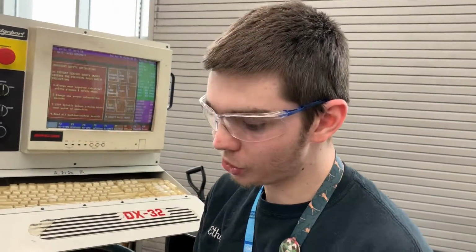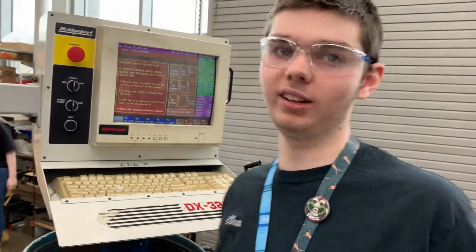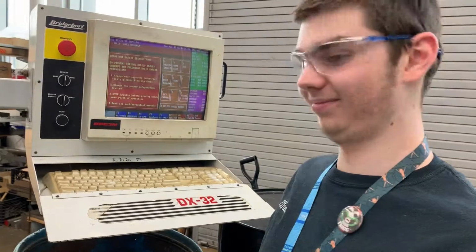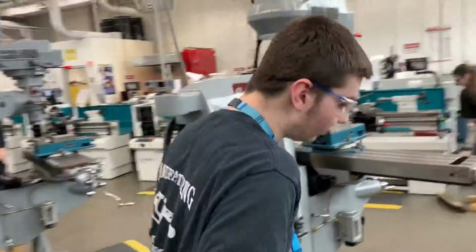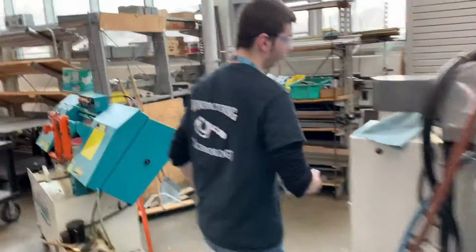So homing the axes brings the machine to the furthest point on the X, Y, and Z coordinates. Alright, so now that that's done, you have to reinsert the floppy disk to load up the program.